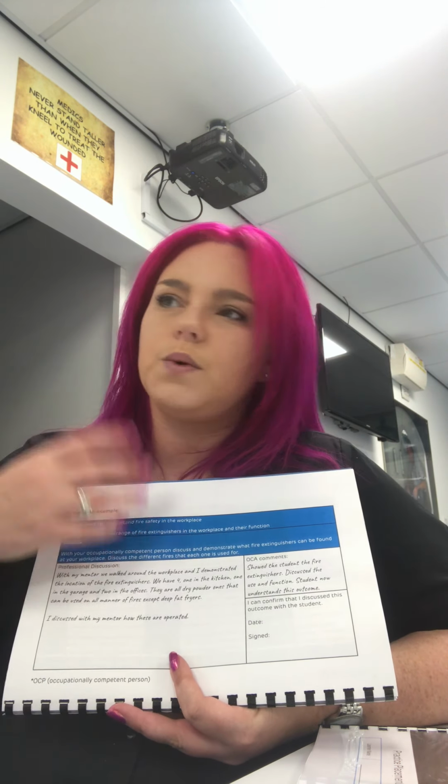There is a box above if you want to write comments. So you could write a comment, say, we walked around the station, we looked at the fire extinguishers, and now I feel that this student has a good grasp of where they are and how to use them. And you can leave it at that if you want.